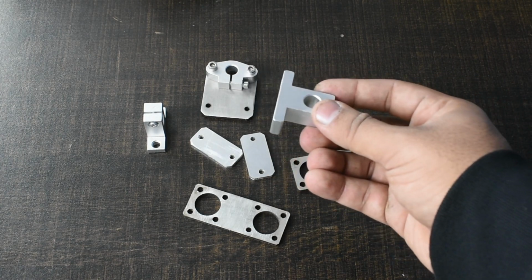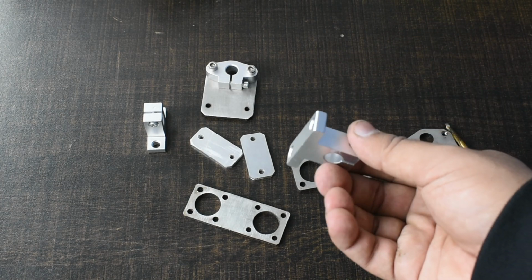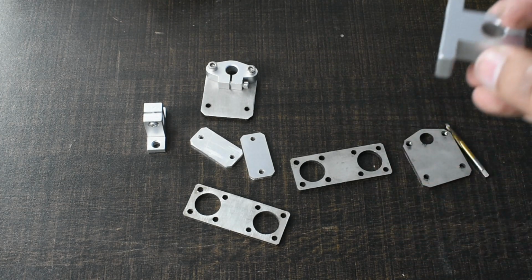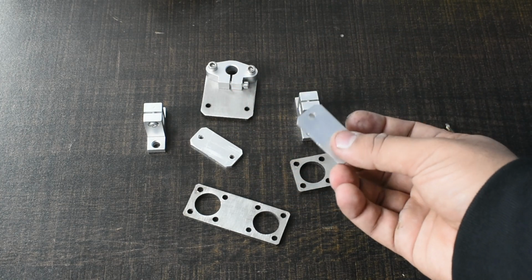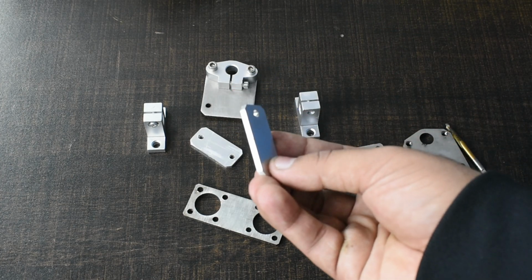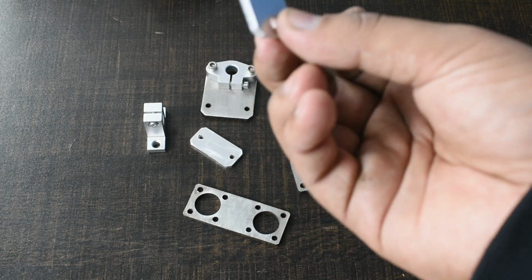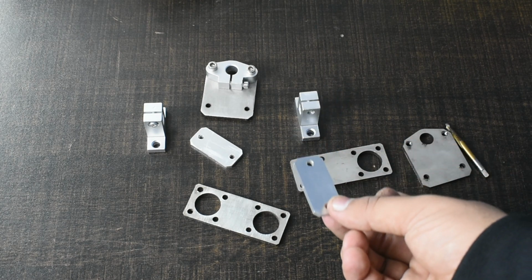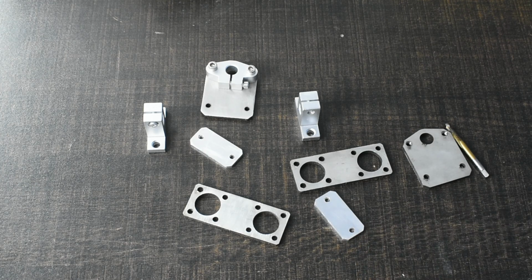And once these are tightened, they mostly lie on the slot itself, which has very little material behind it to provide proper support to these. So when I use these, it provides a much more uniform distribution of load and in turn extends the life of the extrusion itself. With this out of the way, let me assemble these parts and I'll show you the end results.